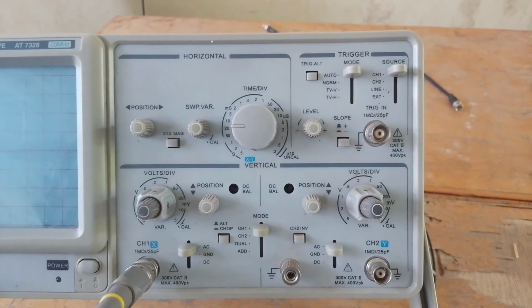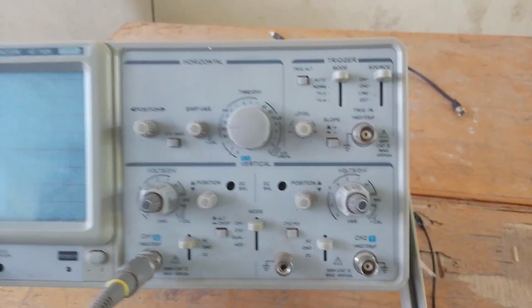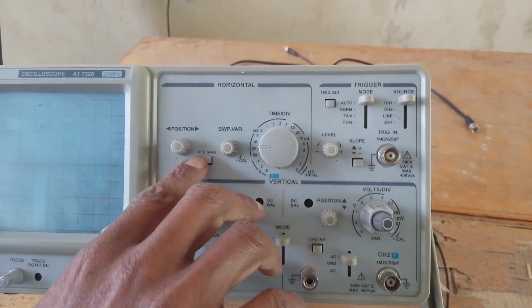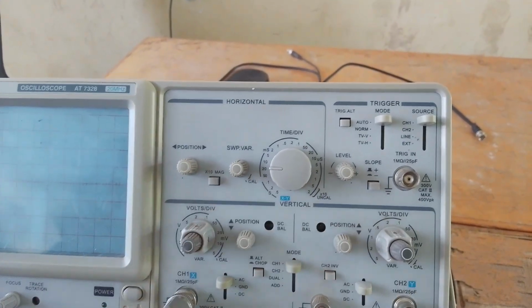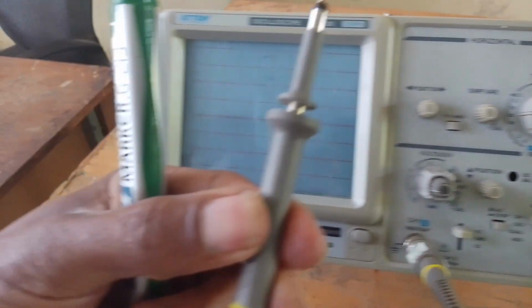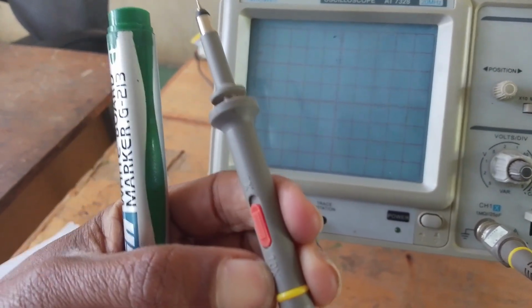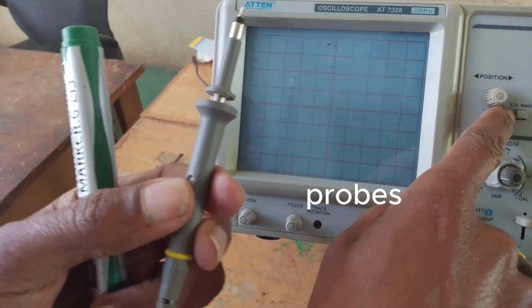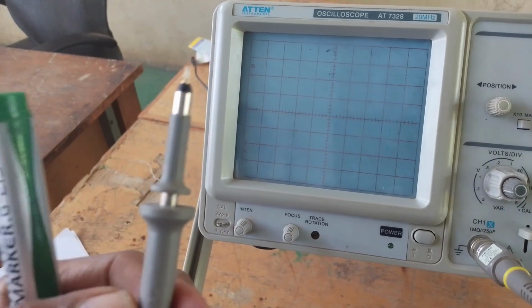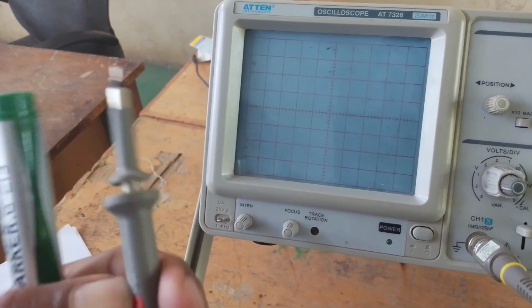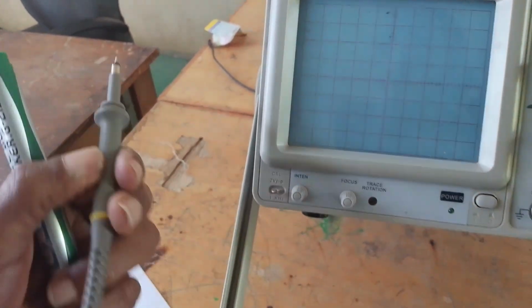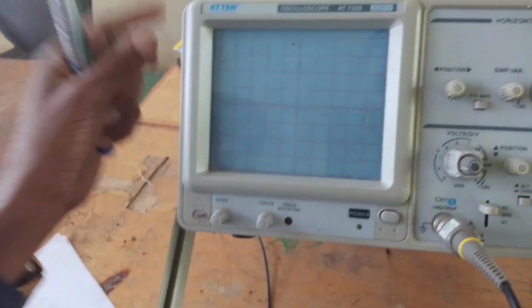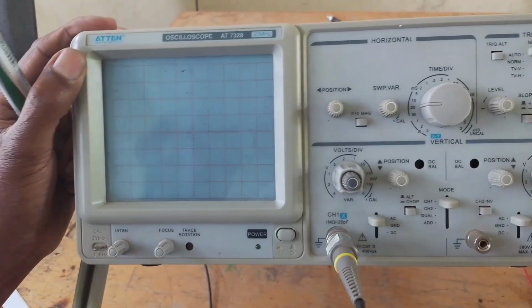First, we have to calibrate the oscilloscope. If I use the probe at 10 times, 10x, I have to adjust this one also to 10x. If we leave this one, we can make it 1x. That is the value we want in order to get accurate values of the signals.